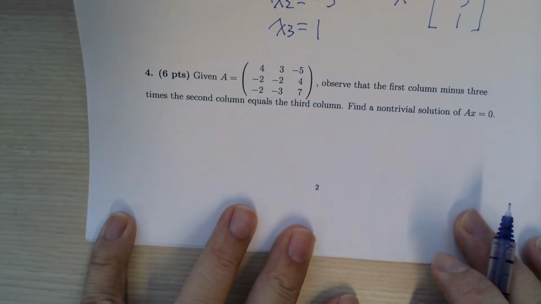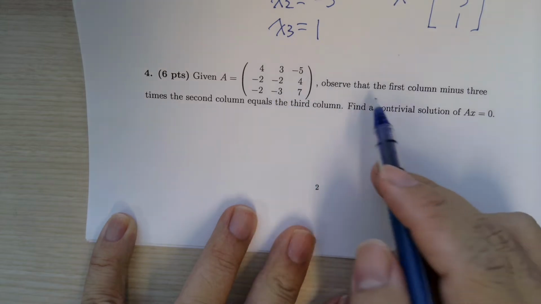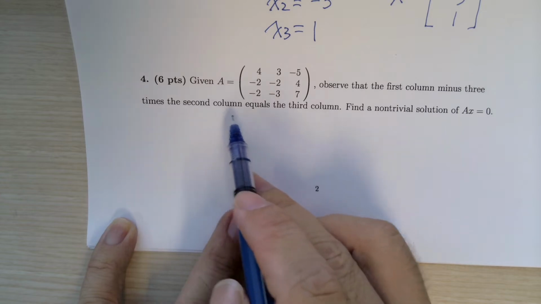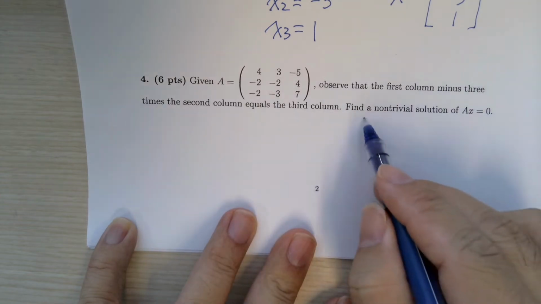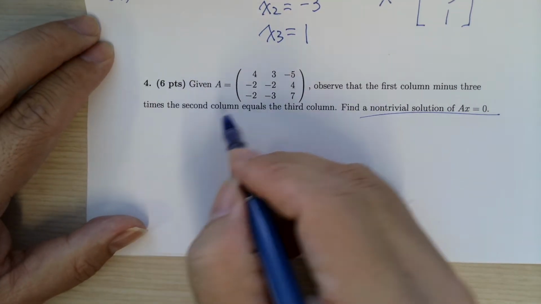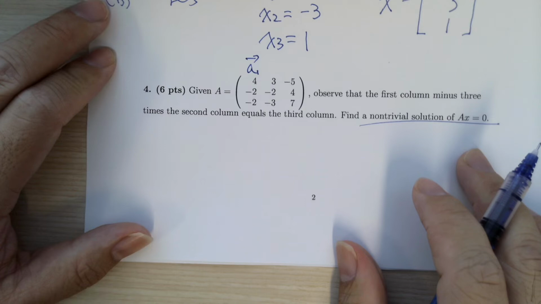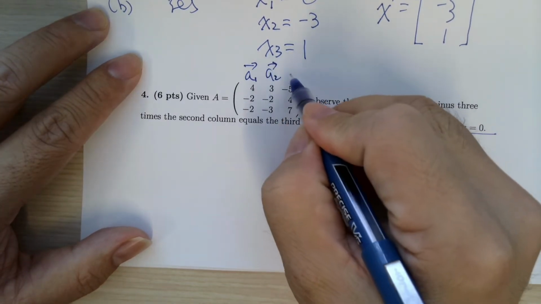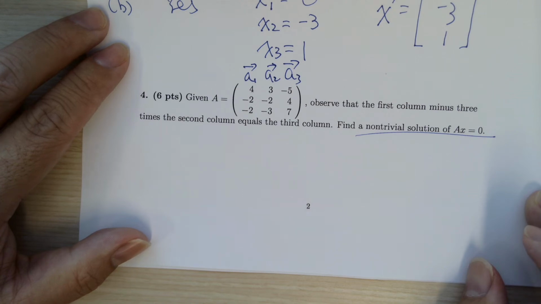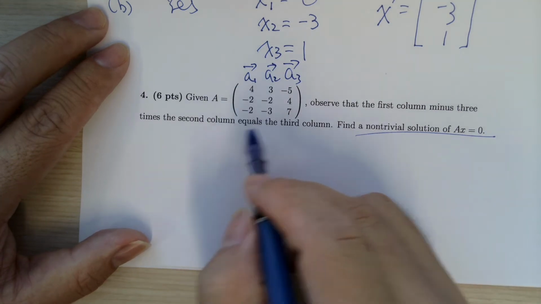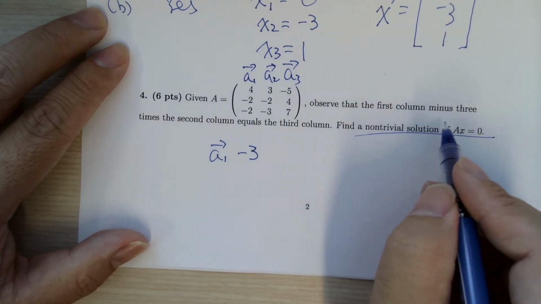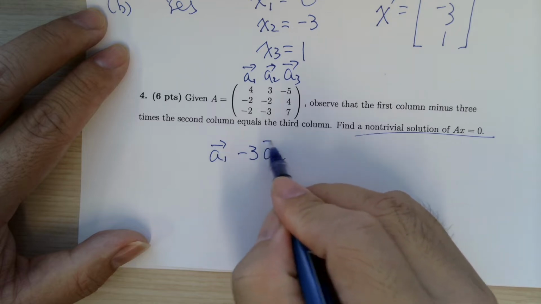Number 4. Given this is true, observe that the first column minus 3 times the second column equals the third column. Find a non-trivial solution of this. For this one, if we denote these as column A1, column A2, column A3, and noticing that the first column minus 3 times the second column equals the third column.